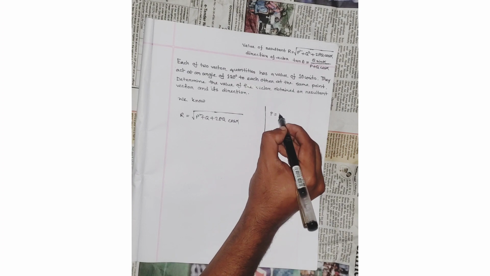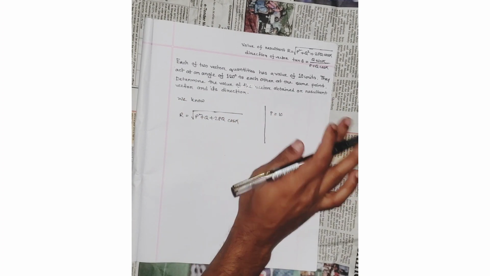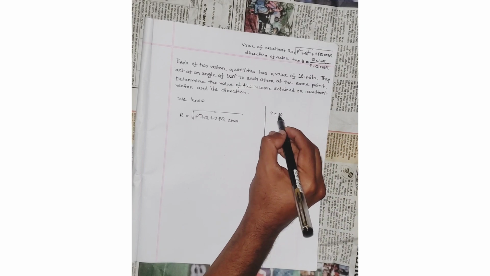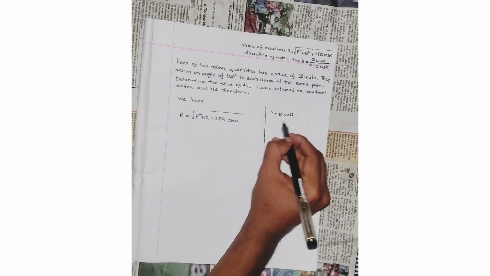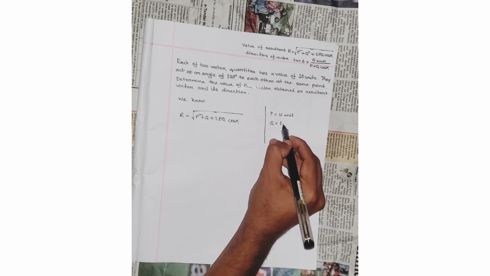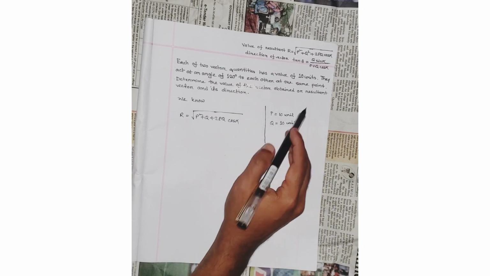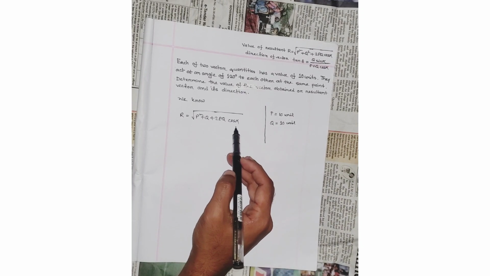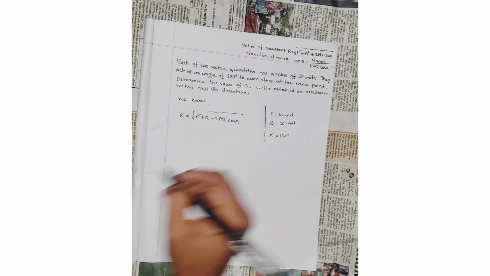P equal to 10, because two vector quantities has the same value, 10 units. That means P equal to 10 units. In the same way, Q will be 10 units. And here the angle, alpha, will be 120 degree.